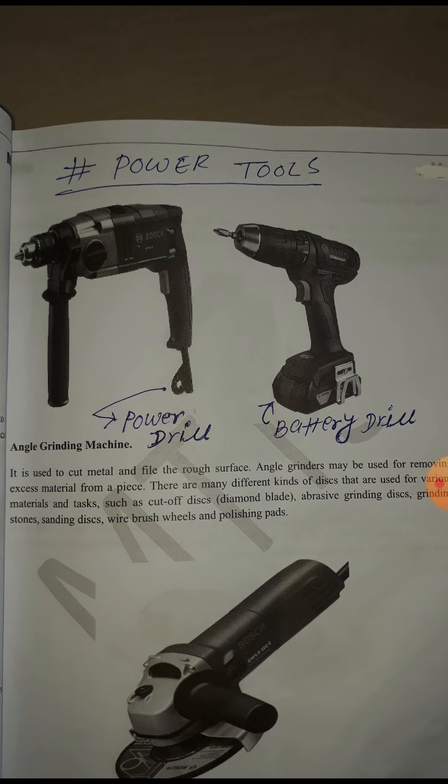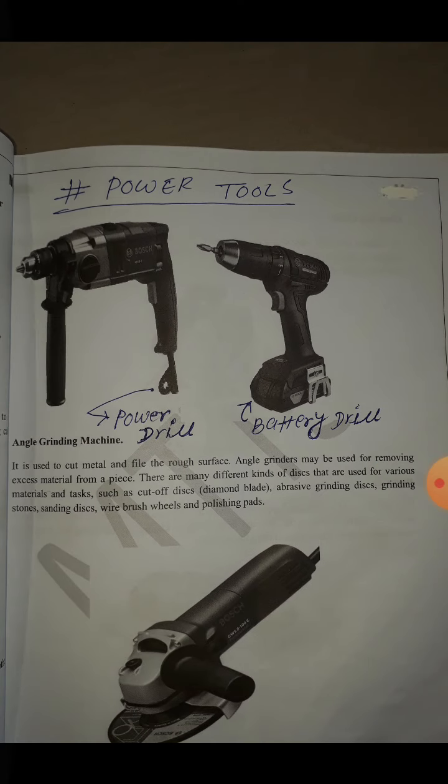Okay, so the angle cutting grinder, or angle cutting machine, is used for cutting. If it is a small cable tray or trunking, you can cut it with a hacksaw frame. But if it is a big one, you can use the angle cutting grinder.